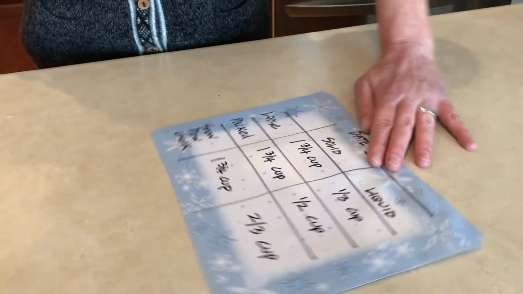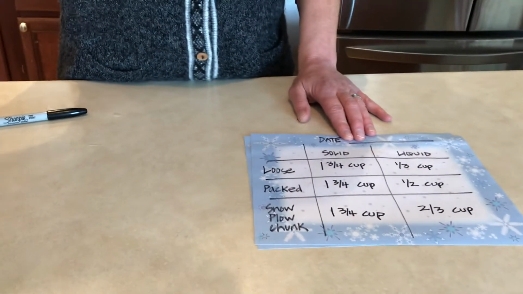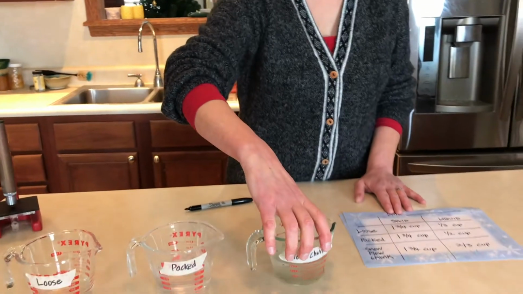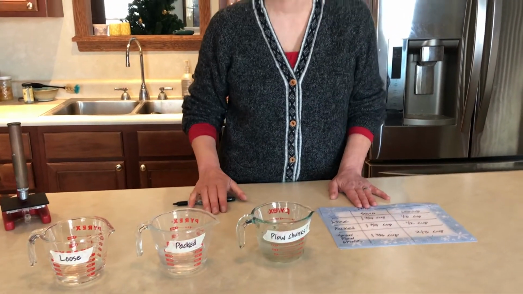Is that what you expected? Did you think our loose snow would have the least amount of water? Then we had our packed snow and the snowplow. So if you're wondering why it feels so heavy to shovel that snowplow chunk of snow, there's a lot more water in there.